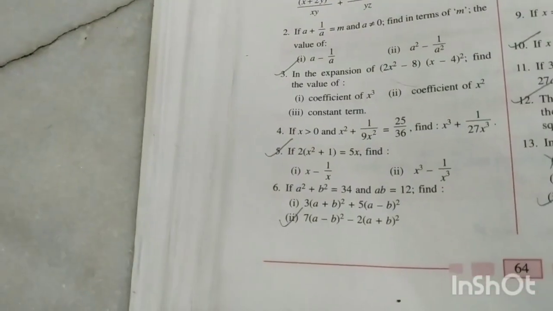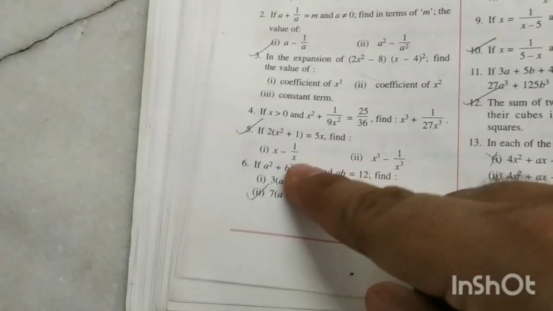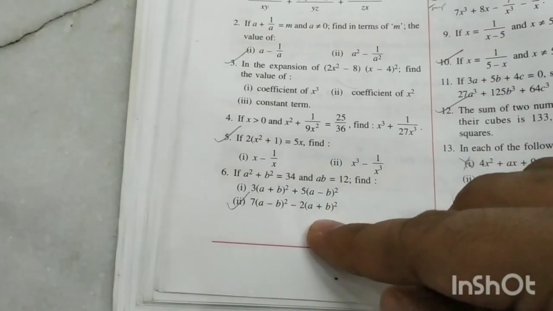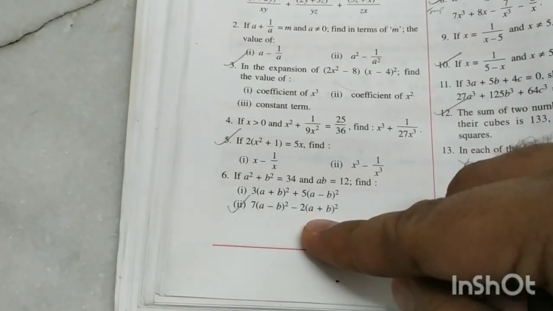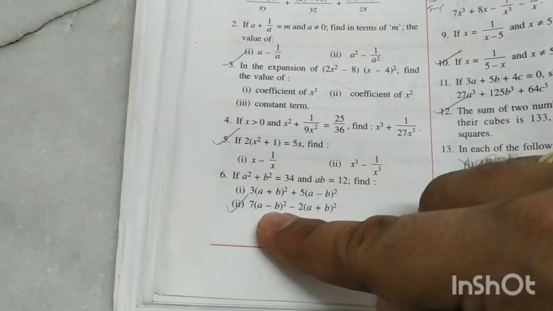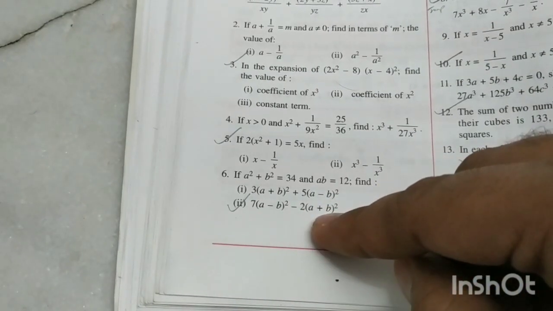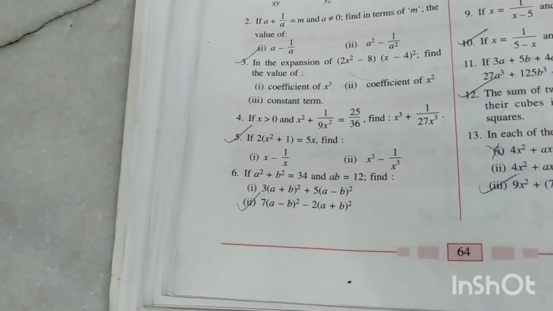Now in question 6.2, again, two values are given, and this is what is asked. Now to find 6.2, we'll have to find the value of a minus b and a plus b the whole squared respectively, using the values given. So we'll start with that.